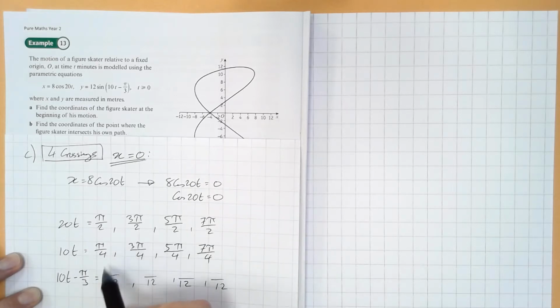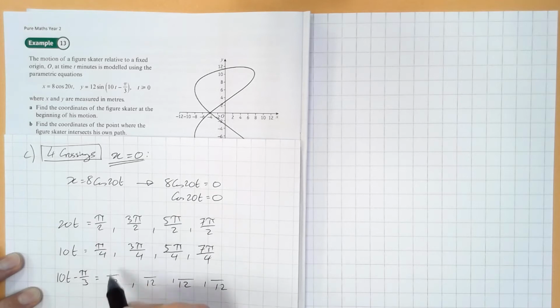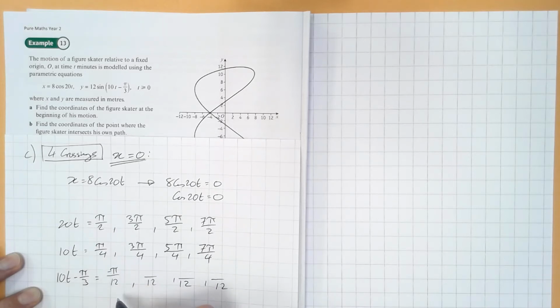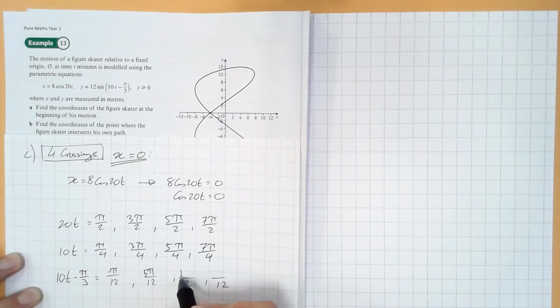So the first one is going to be 3 pi take away 4 pi, which is just negative pi over 12. Next one, we're going to get 5 pi over 12. We're going to get 11 pi over 12, and we're going to get 17 pi over 12 as our values.